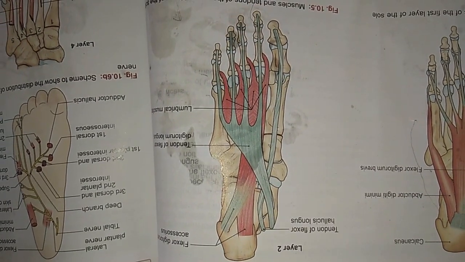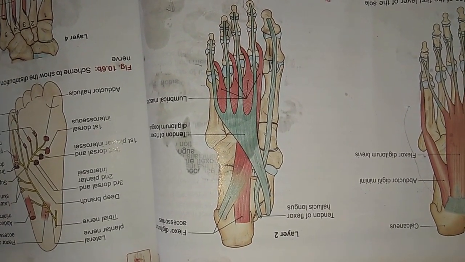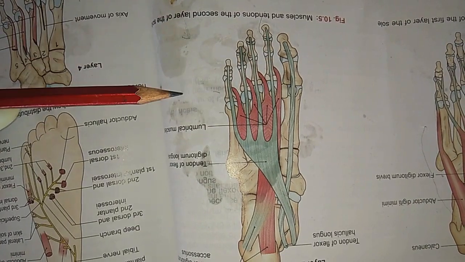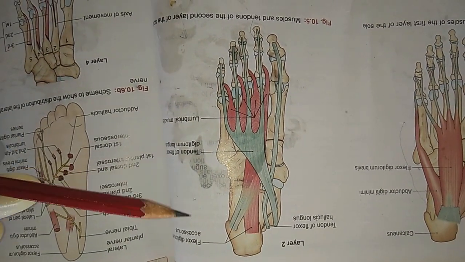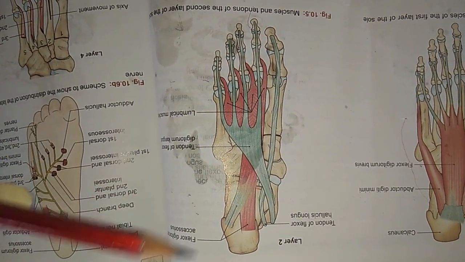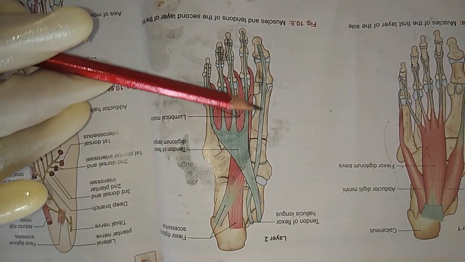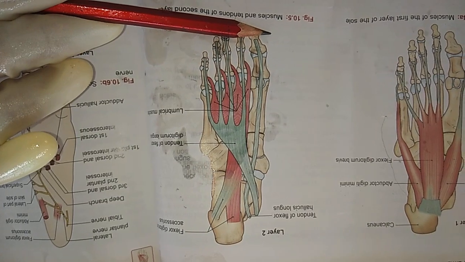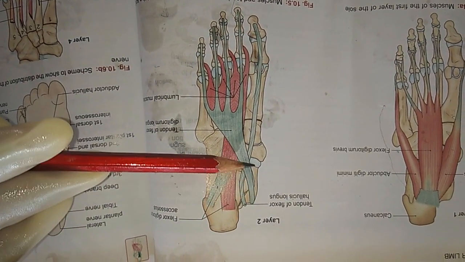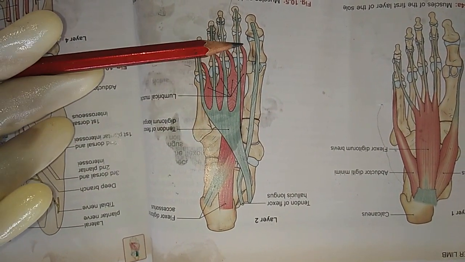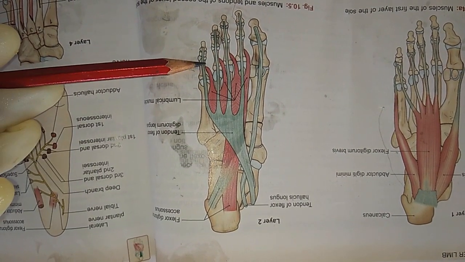Now, which muscles can we see in the second layer? See, first we see in this figure. This is the figure showing the muscles that lie in the second layer of the sole. See, you can see here on the medial side, this is the flexor hallucis longus for the great toe, right? This one is the flexor digitorum longus for the lateral four toes.